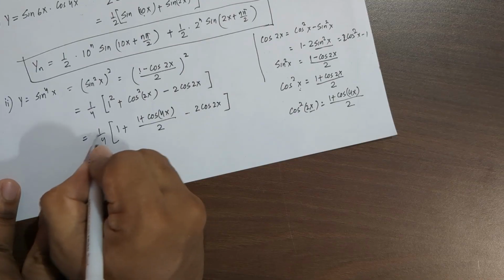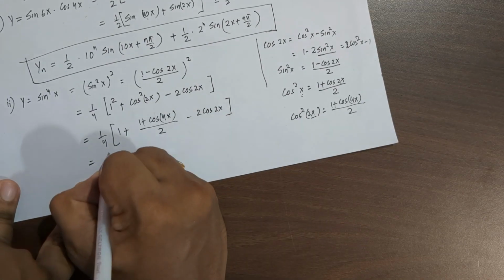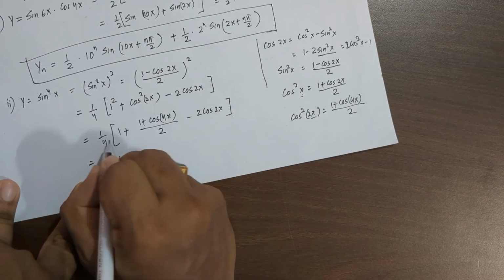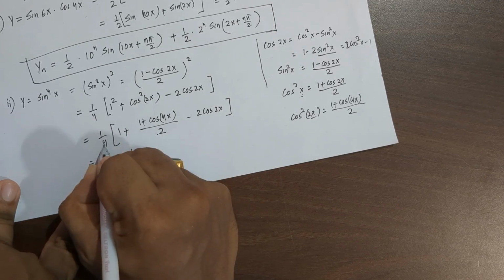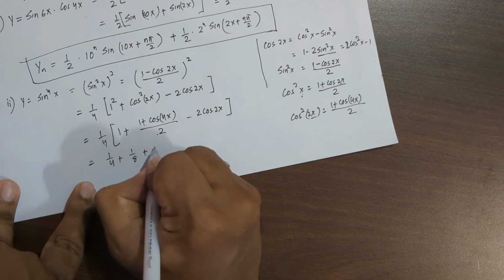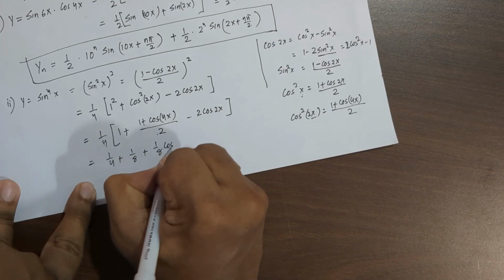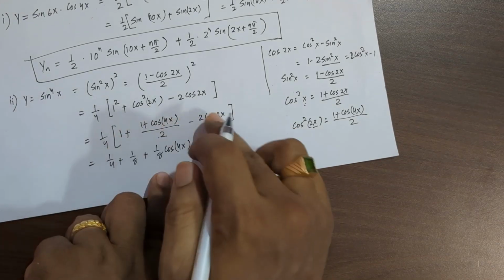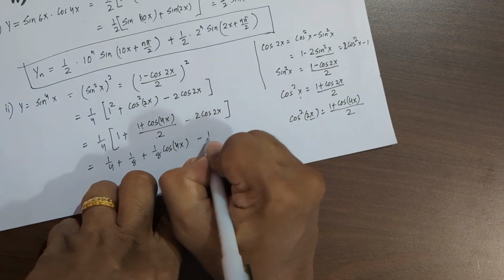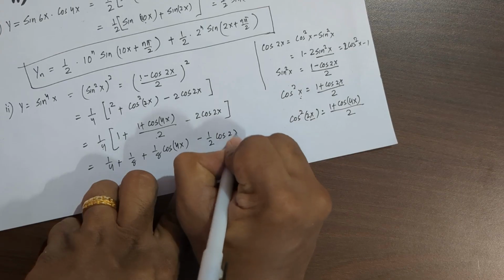Let us multiply 1 by 4 in each term. So we have 1 over 4 plus, this is 1 over 8, 1 over 2 times 1 over 4, plus 1 over 8 cos 4x minus 1 over 4 times 2, this is 1 over 2 cos 2x.